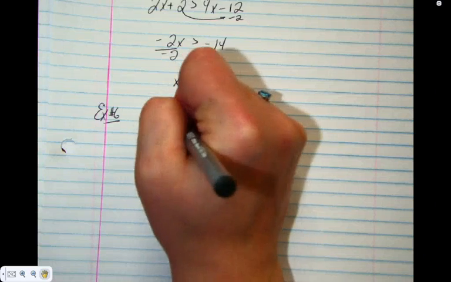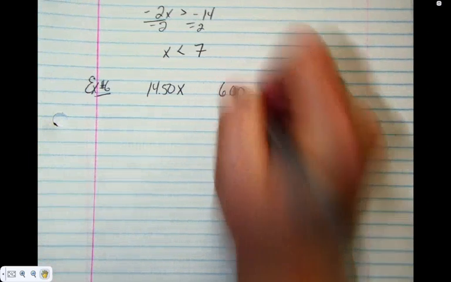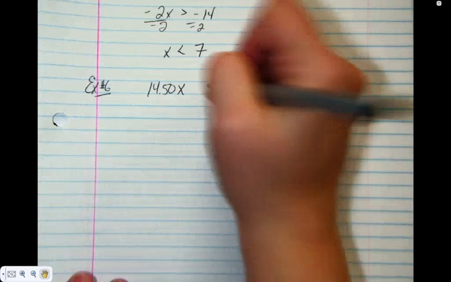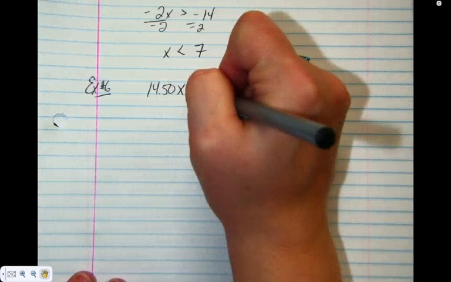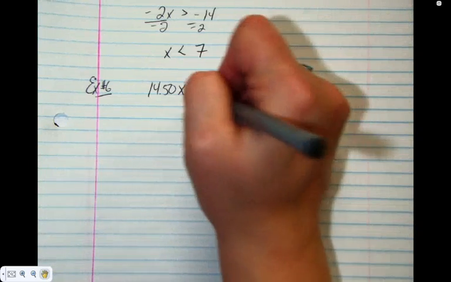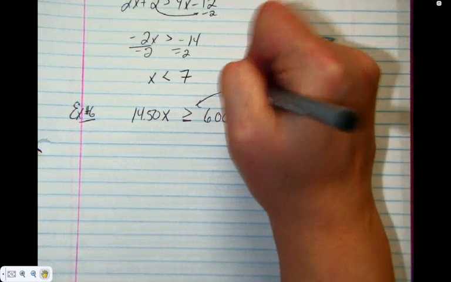So we're going to take $14.50 times x, x being the number of hours she needs to work. And we know something about $600. Can she or does she want to earn less than that? No. Does she want to earn at least that? Does she want to earn more than that? So what symbol is going to include equal and more? Greater than? Greater than or equal to. Okay, so just making a note, this is at least.